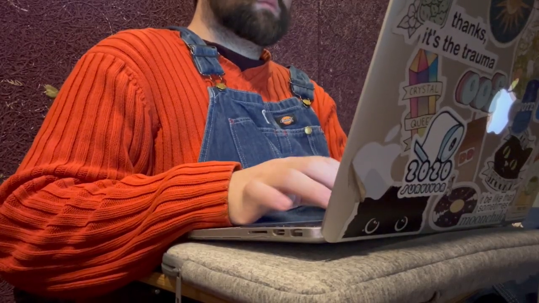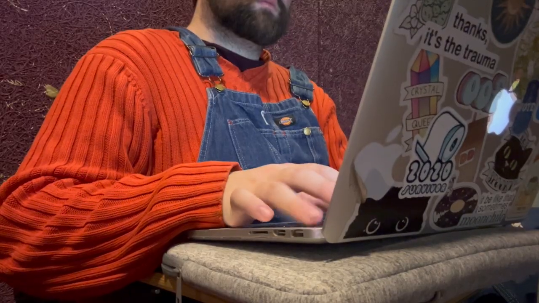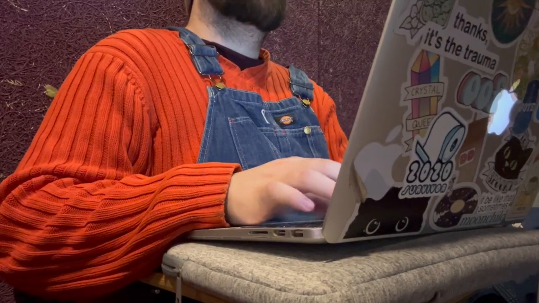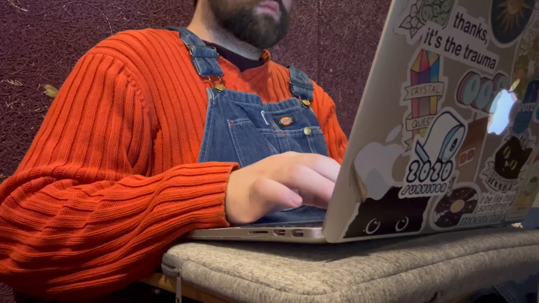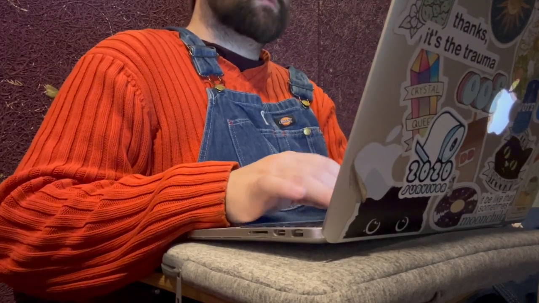So, much like previous figure drawing recaps I've done, we'll be looking through the work in a slideshow form while I talk a bit about the experience overall.